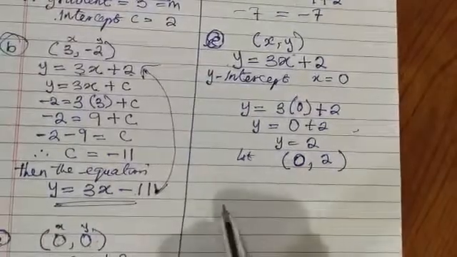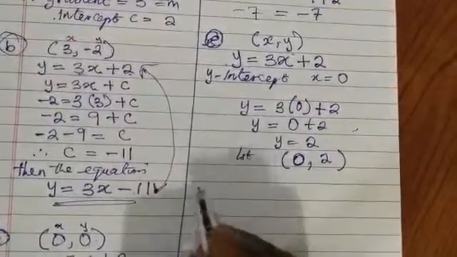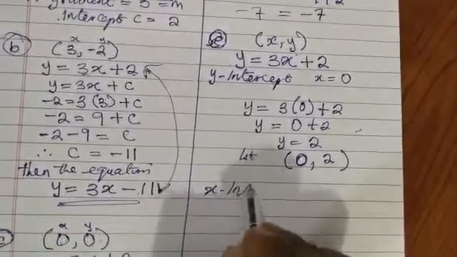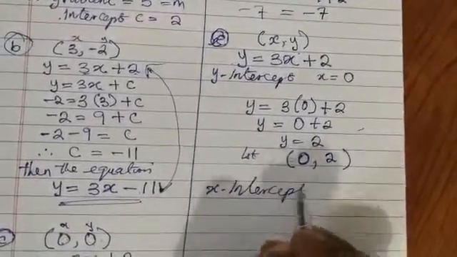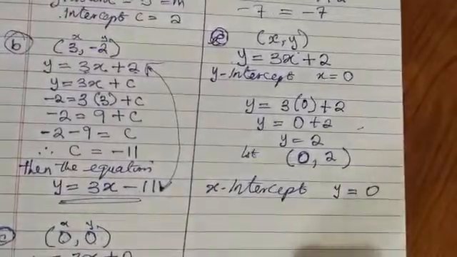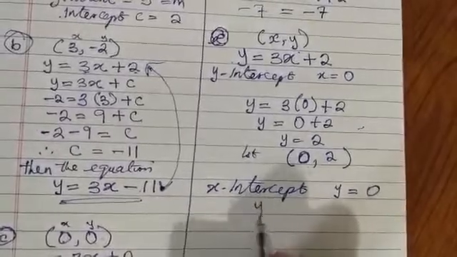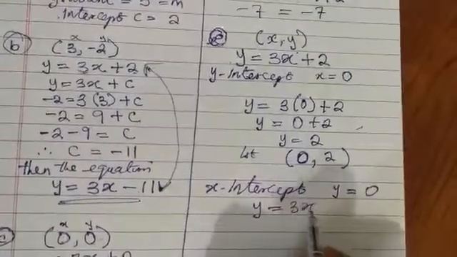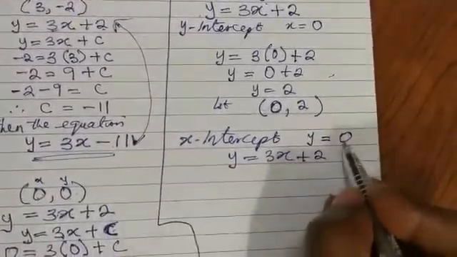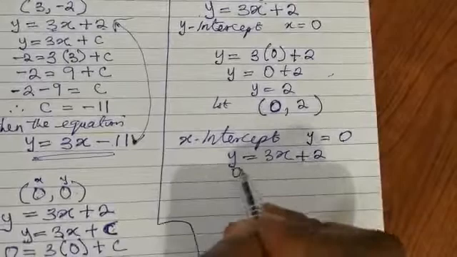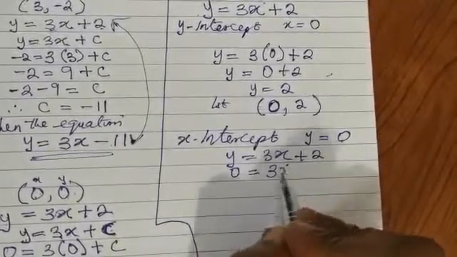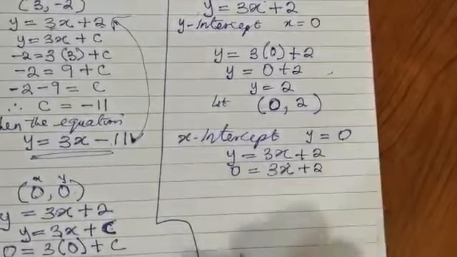Okay, for you to find where it crosses the x-axis, you are looking for the x-intercept. And at the x-intercept, y must be equal to 0. The equation is y equals 3x plus 2. So if I substitute y to be 0, I have 0 equals 3x plus 2.